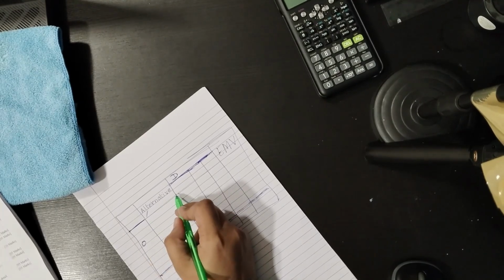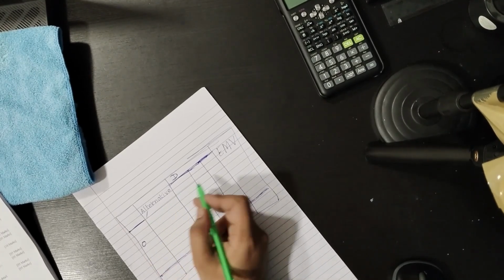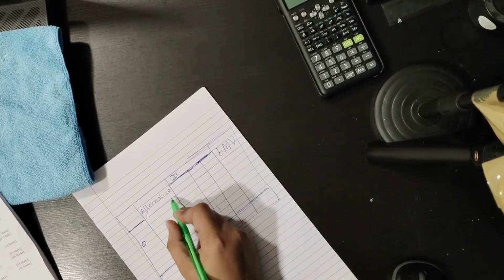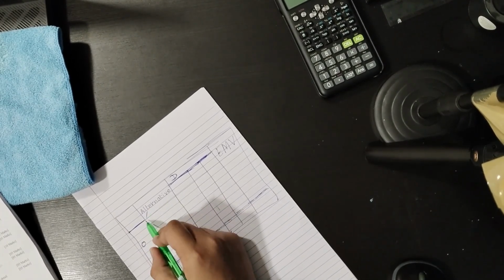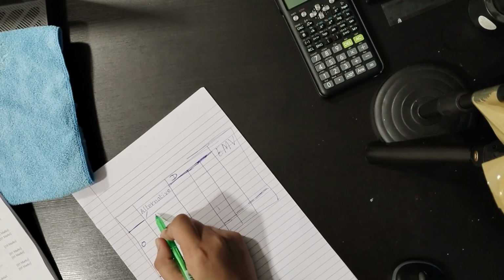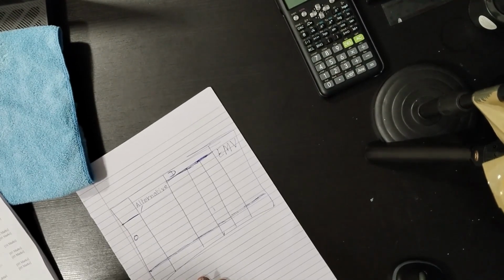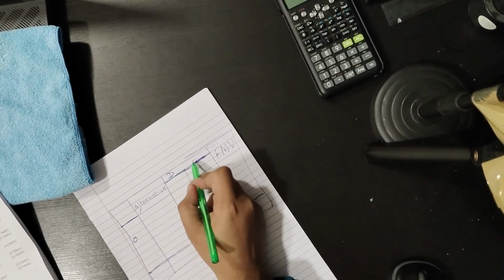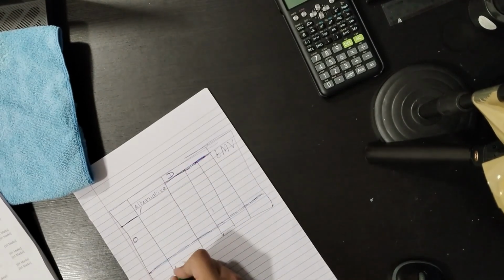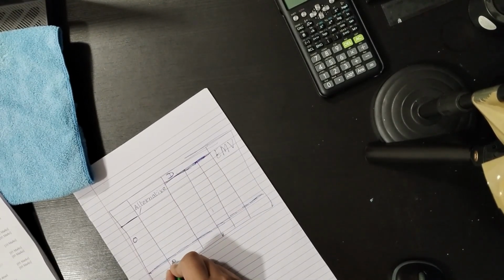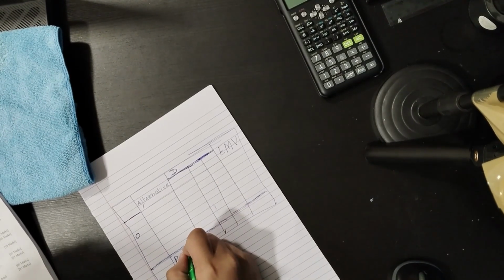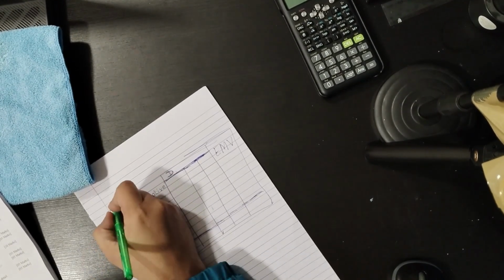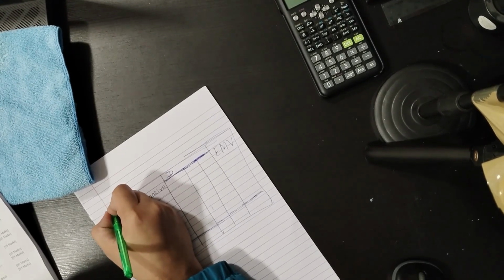Alternative or state of nature. Remember, you have to write it properly here. I might have not written it over here, but you have to write it. Alternative slash state of nature. You have to write that. Then you have to write complete demand over here, and you have to write here probability. Let me just complete this first. And here you have to write payoff matrix.